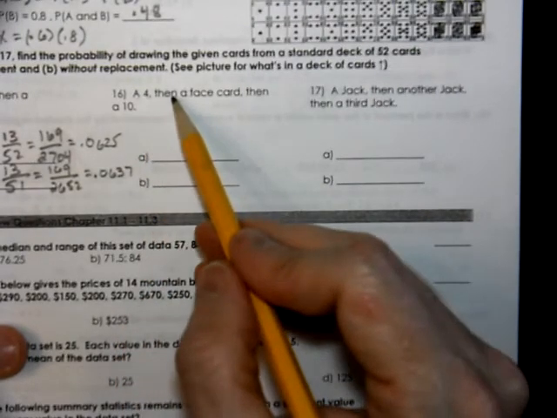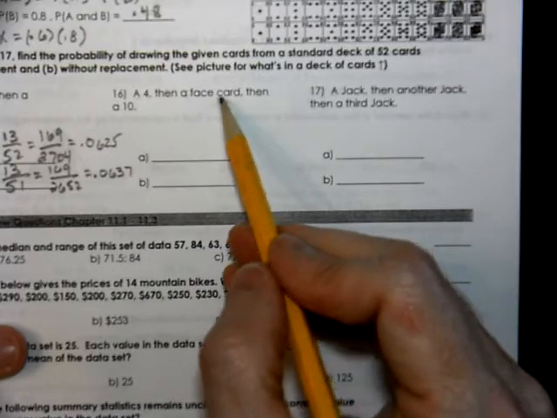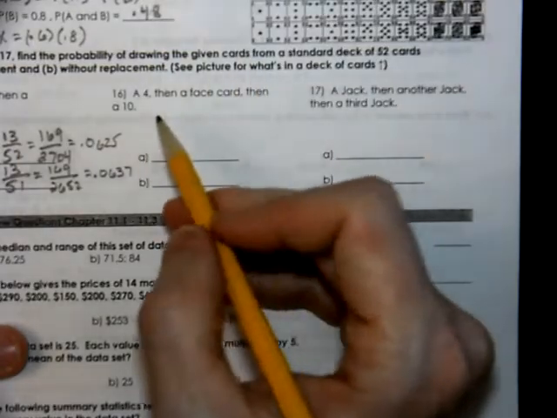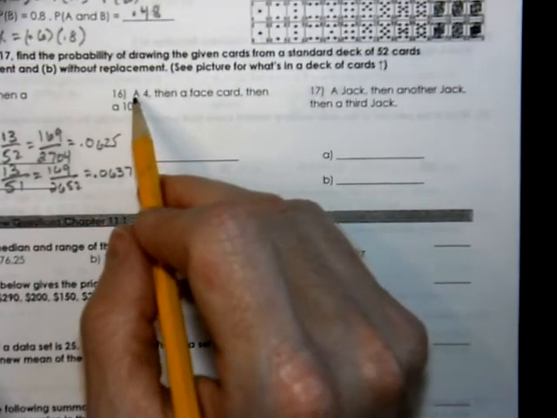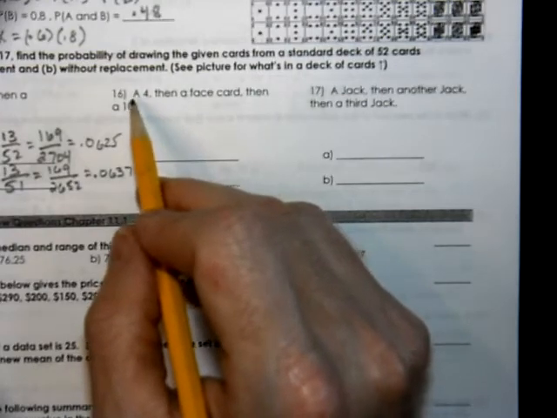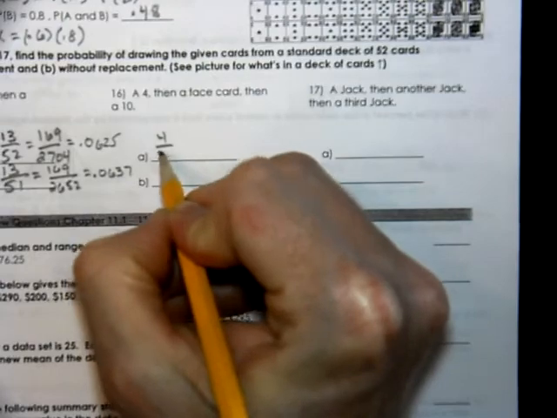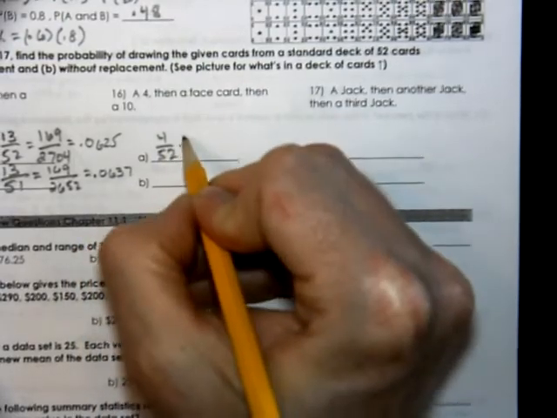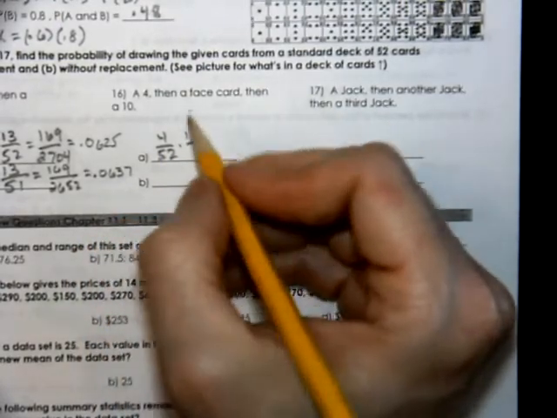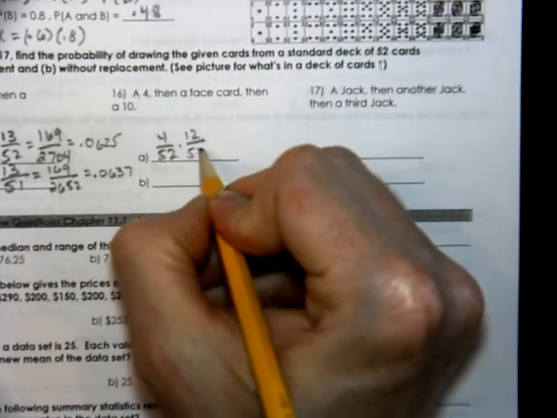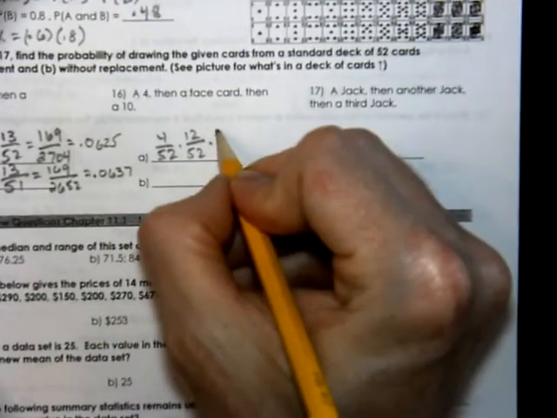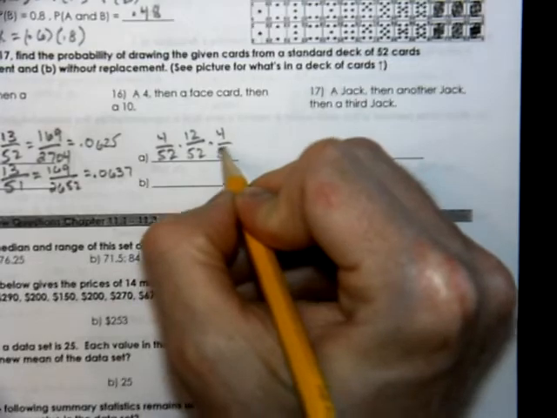You want an A, then you want a face card, then you want a 10. And, well, A4. And the 4, there's 4 out of 52 cards. Face cards, there's 12 of them. And then a 10, there's 4 of them.